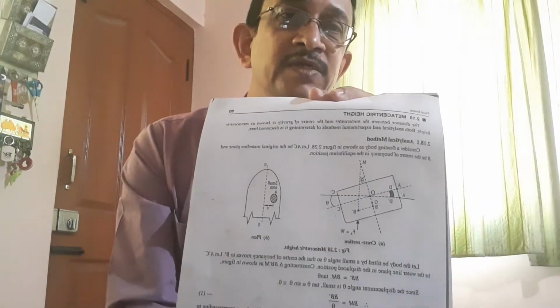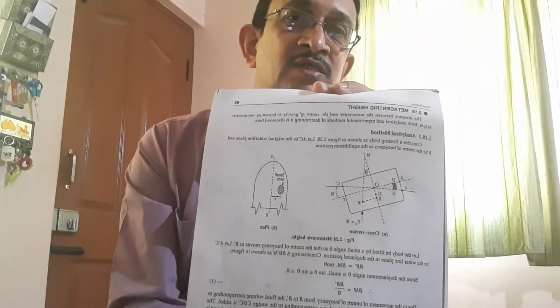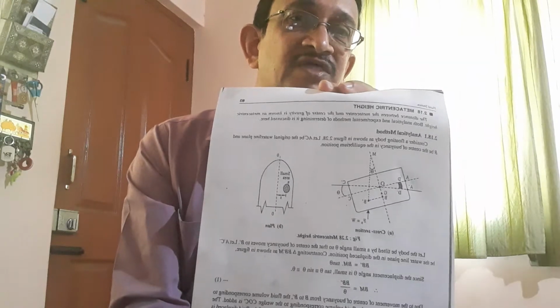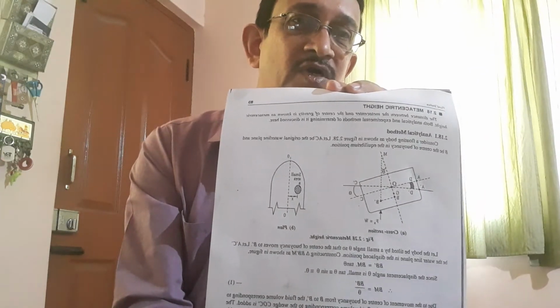In the analytical method, you consider a floating body. Okay, you take a floating body. It could be a ship, for example. Just please observe the floating body. Note down the diagram. We are taking a small wedge, a small portion of the body. Please note down the different forces acting on the body.